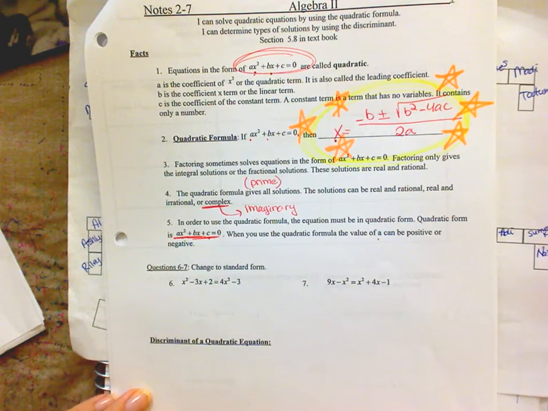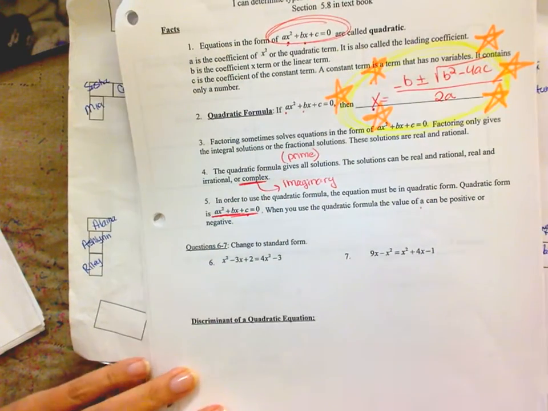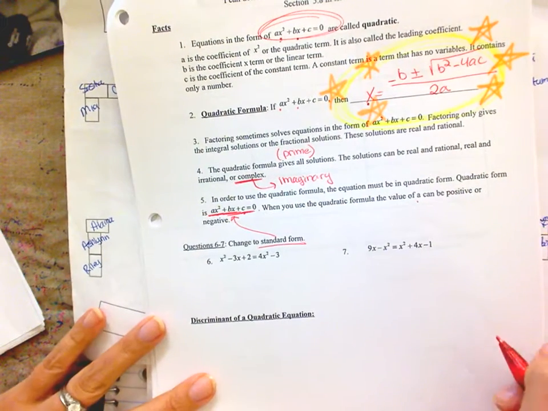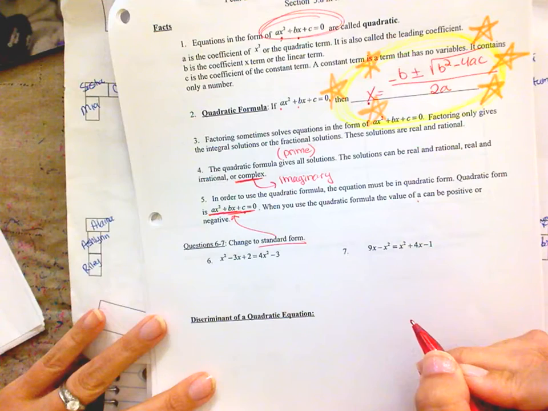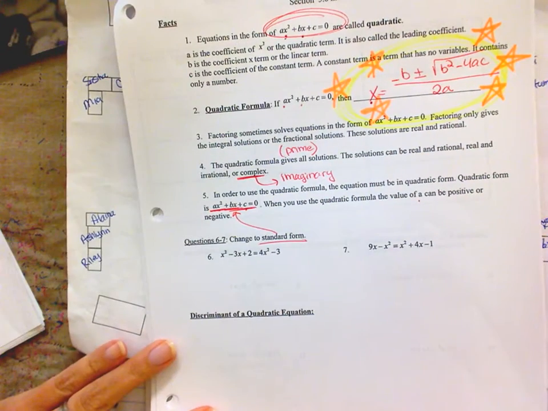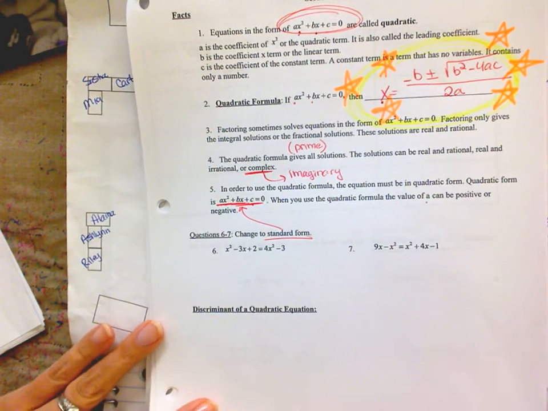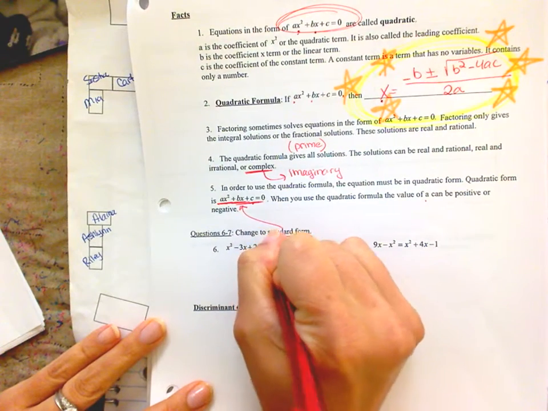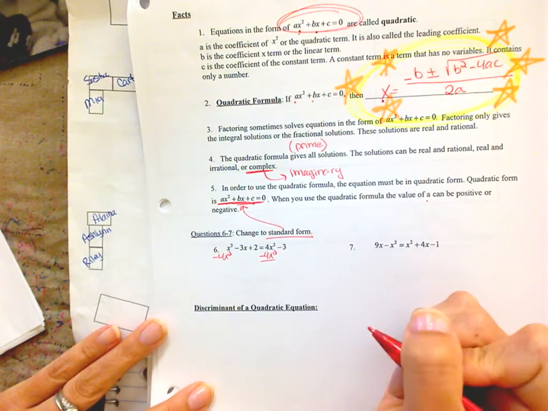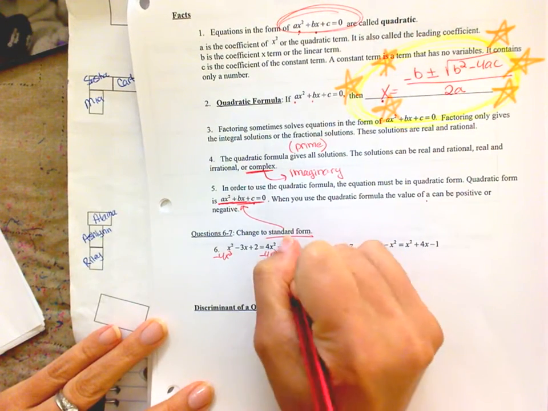Questions 6 and 7 say change to standard form. Again, standard form is that right there. So I like everything on the left. If you want to move everything to the right, you can, but then your a, b, and c will be the opposite signs. But there's only two things on the right, so I'm going to get rid of those two things.